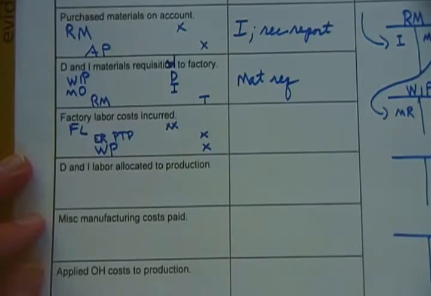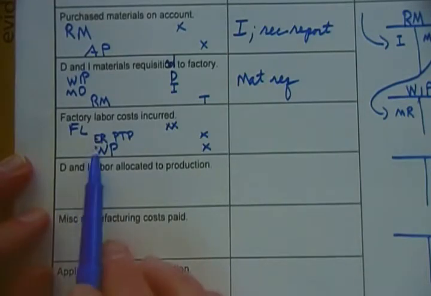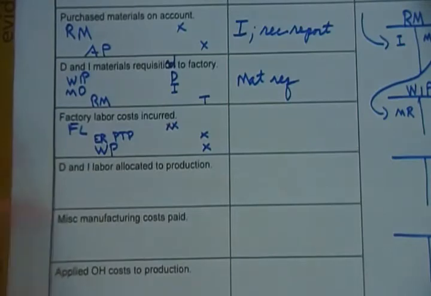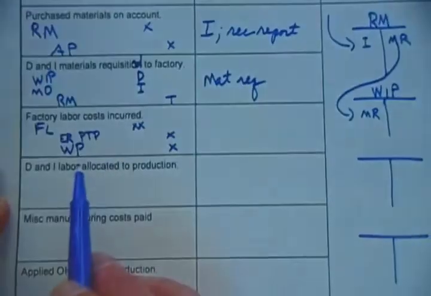Sir? What did ER stand for? Employer, meaning the last two letters of that. Usually we use the first letter to abbreviate them, don't we? But I wanted to differentiate between employee payroll taxes and employer payroll taxes. Thank you for asking.